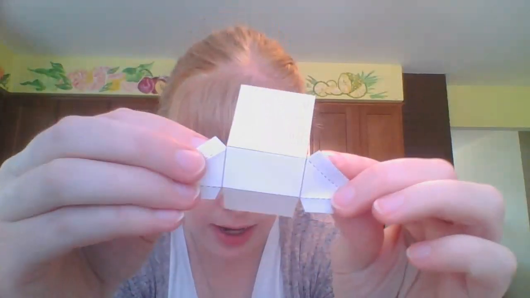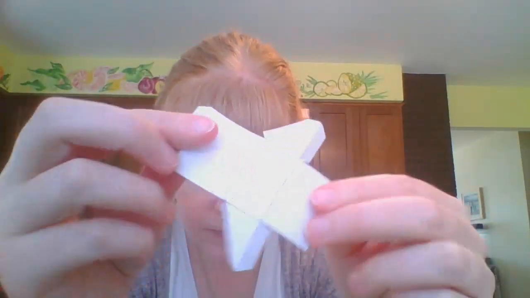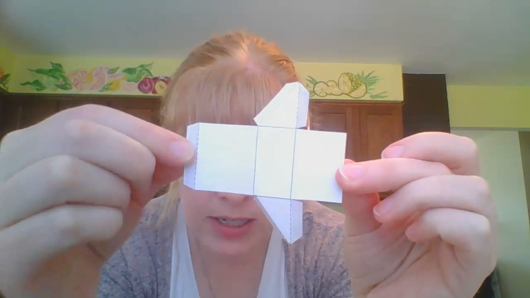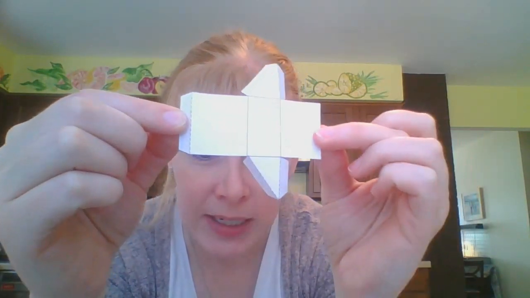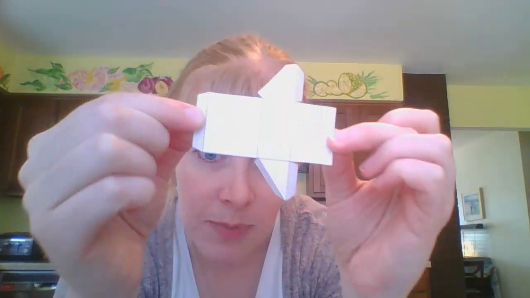I'm going to do just a couple more so I can show you some more examples. Now this is another net that was already cut out. You can tell it's not going to be a cube because it's got some triangles in there. We'll see what shape this is going to be.